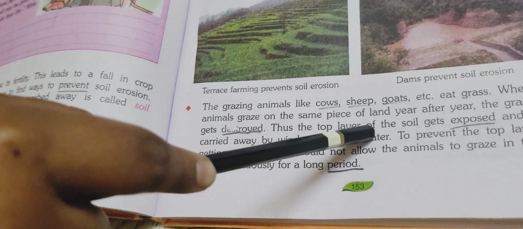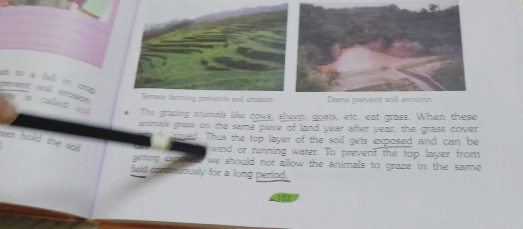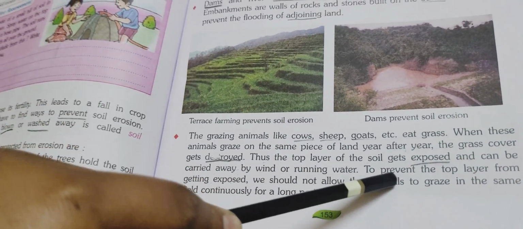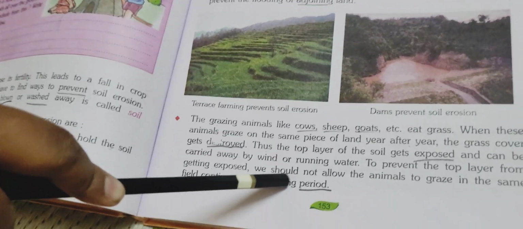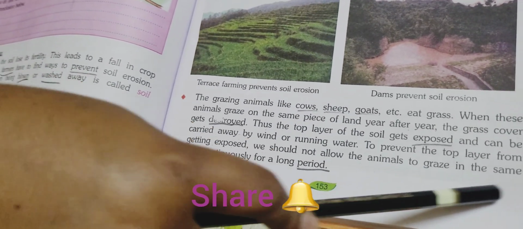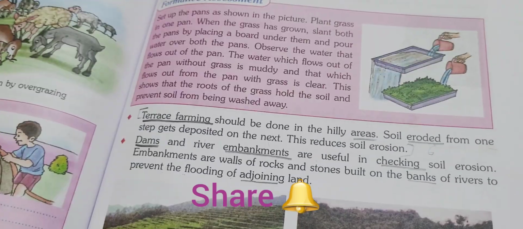Thus, the top layer of the soil gets exposed and can be carried away by wind or running water. We should not allow the animals to graze in the same field continuously for a long period.